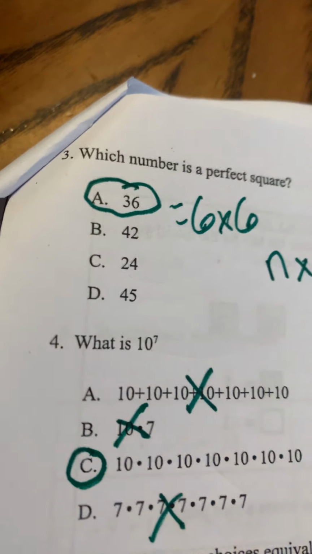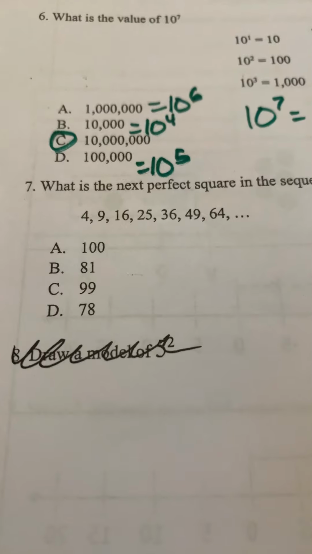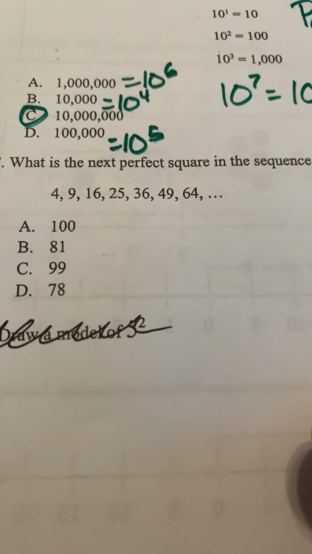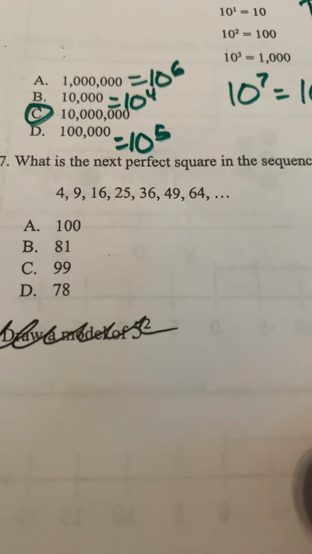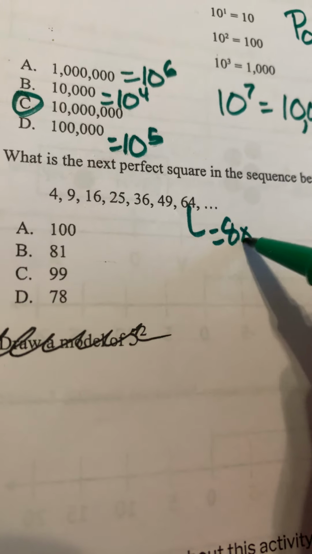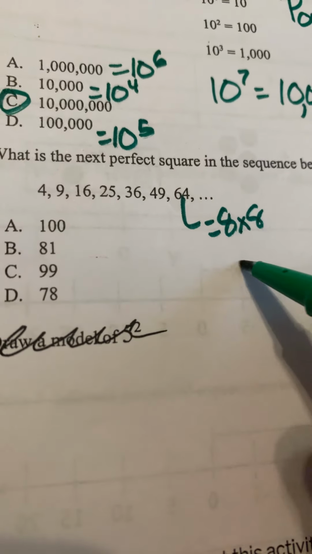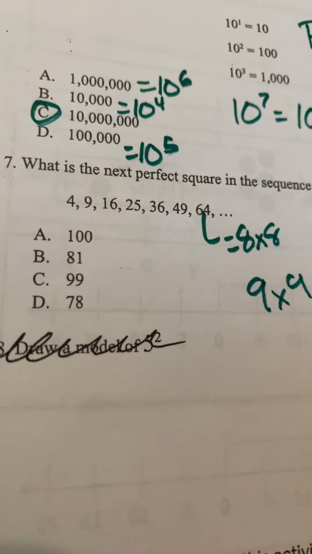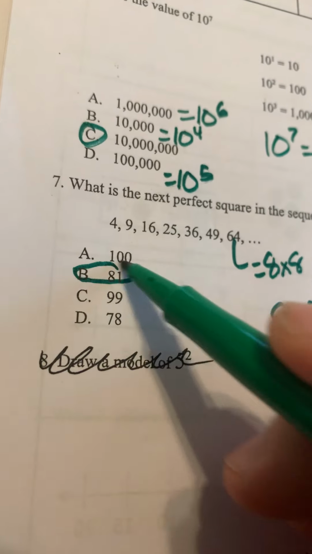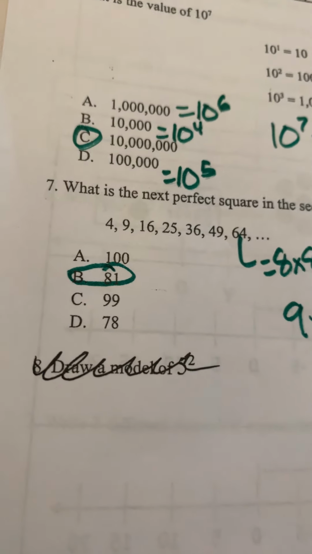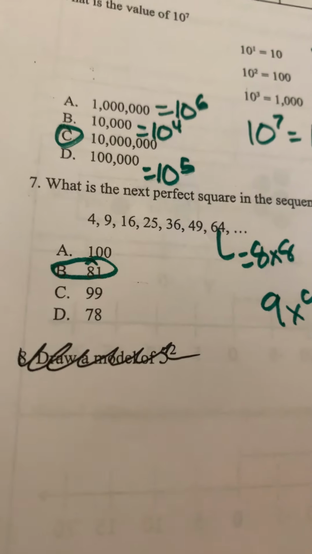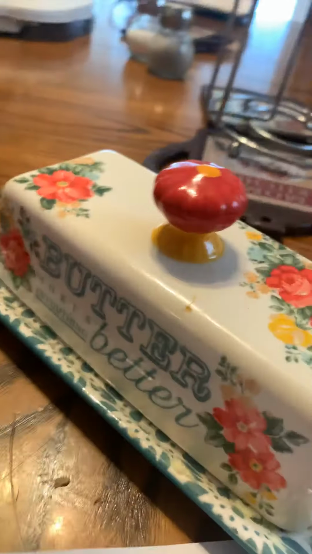Okay? All right, and the last one, number 7. What is the next perfect square in the sequence? So I have 4, 9, 16, 25, 36, 49, 64. Well, I know for 64, that is 8 times 8. So the next one would be 9 times 9. 9 times 9, because I know my multiplication facts, is 81. Okay?